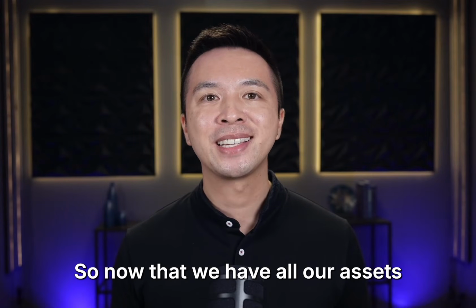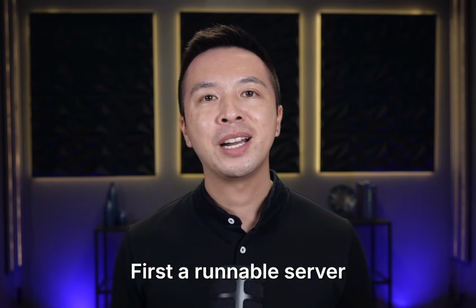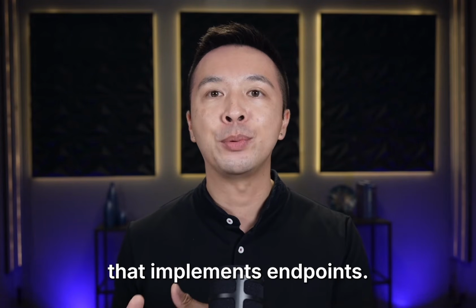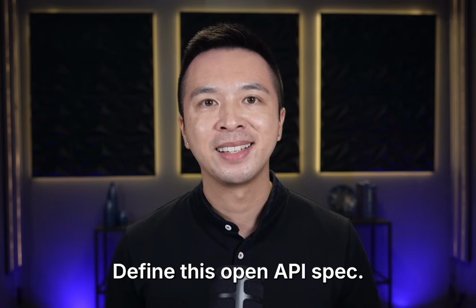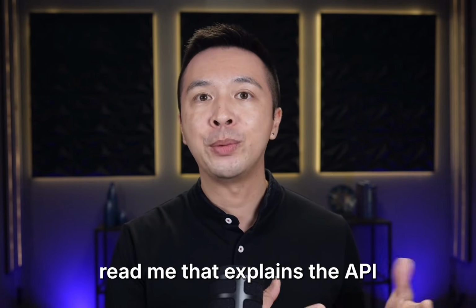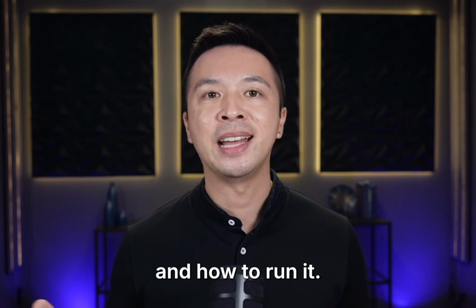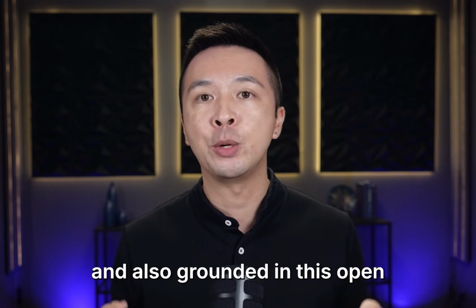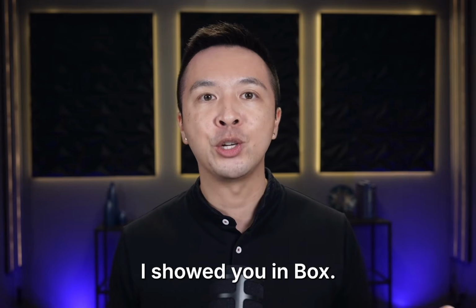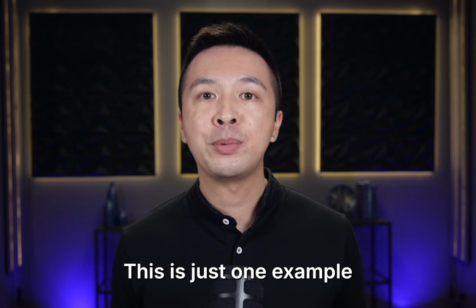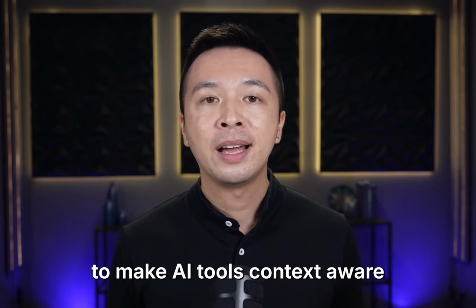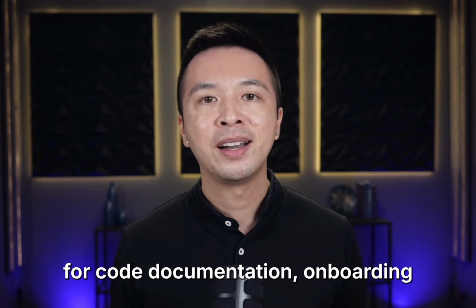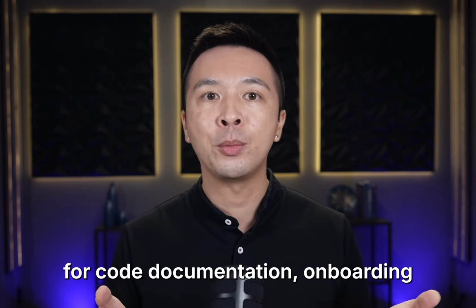All right, so now that we have all our assets, we're going to create 2 things. First, a runnable server that implements the endpoints defined in this OpenAPI spec. Second, a production-ready README that explains the API and how to run it. Both are going to be generated by Copilot and also grounded in this OpenAPI spec and the documents I showed you in Box. This is just one example of how you can use a Box MCP server to make AI tools context-aware for code, documentation, onboarding, and even architecture diagrams.